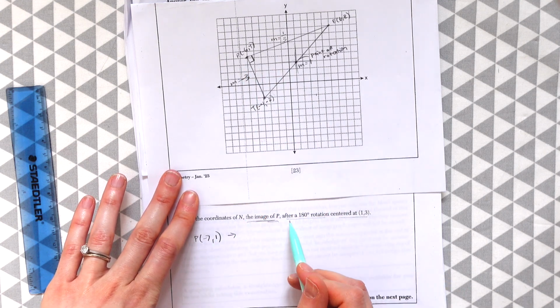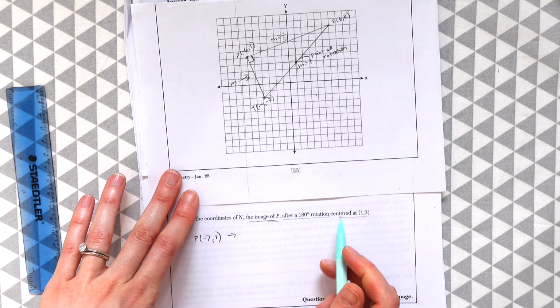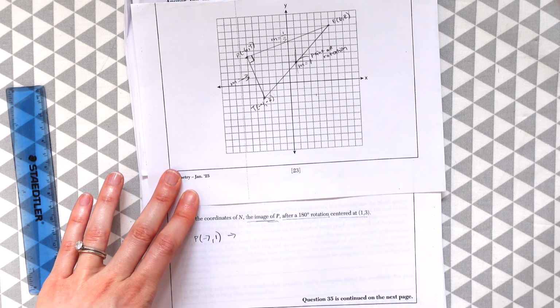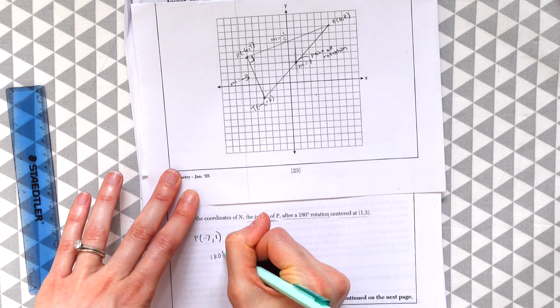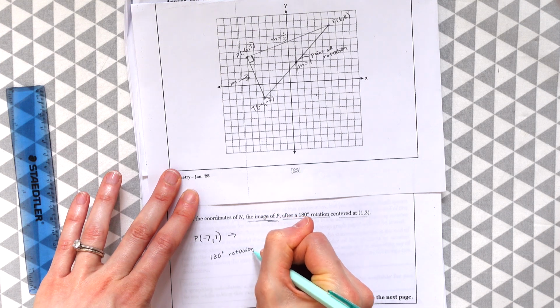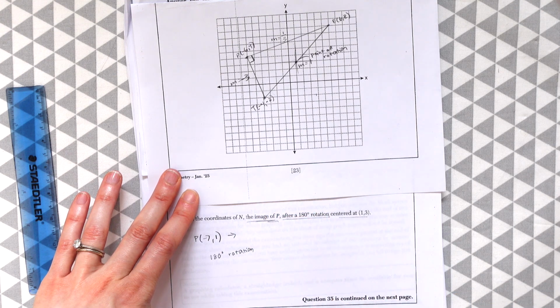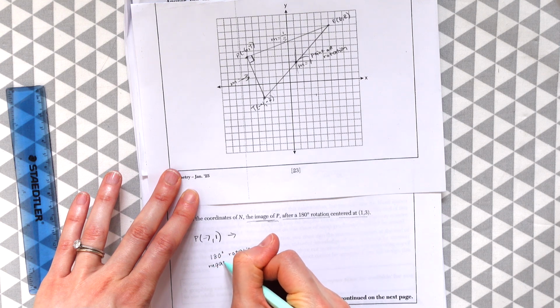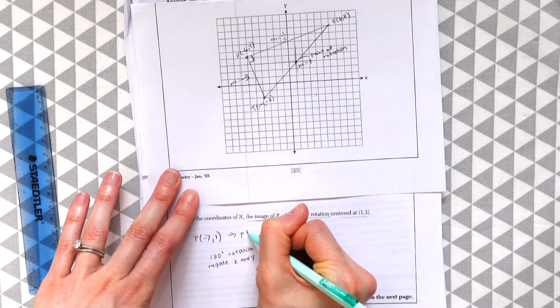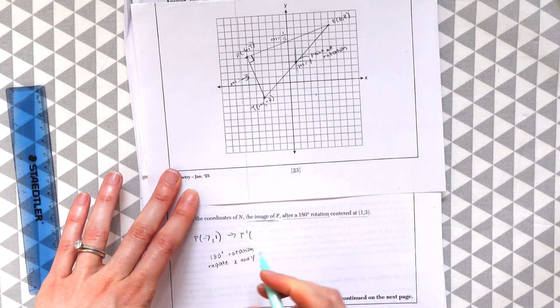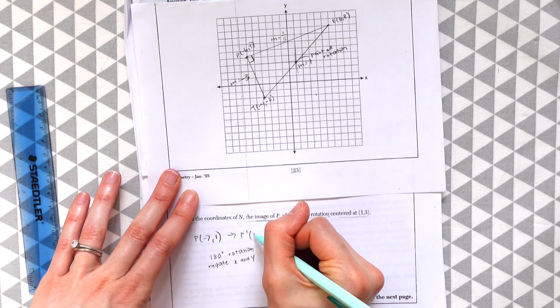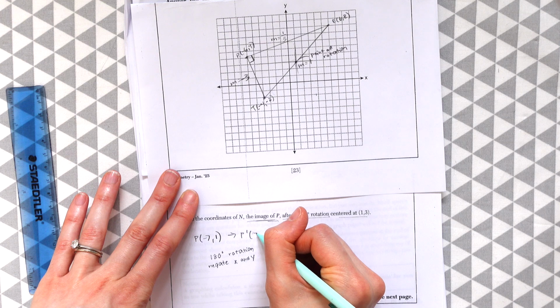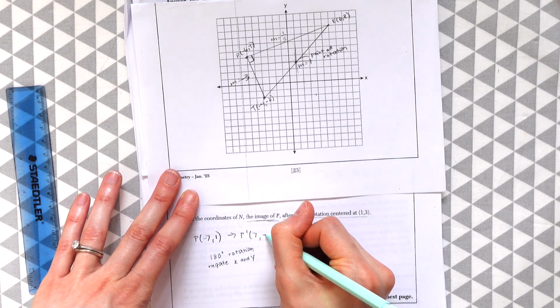And when it's saying that it's going to be a 180 degree rotation, the rule for that is that we end up negating the x and y. So our new P, P prime, is going to be negating the x and y, so that negative 7 is going to become positive 7, and that positive 1 is going to become negative 1.